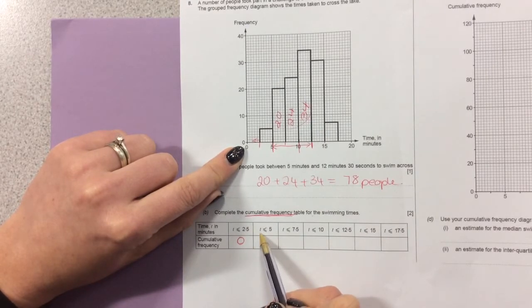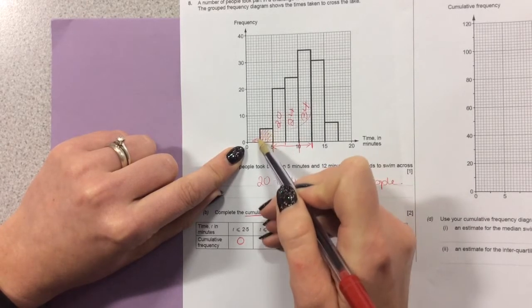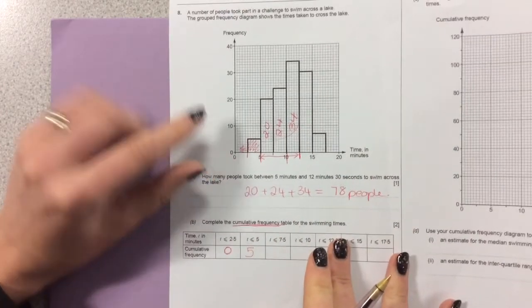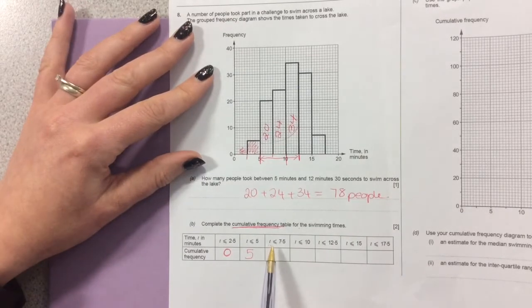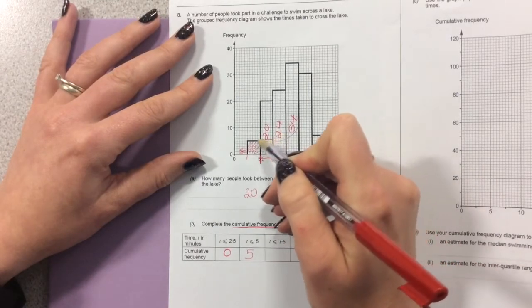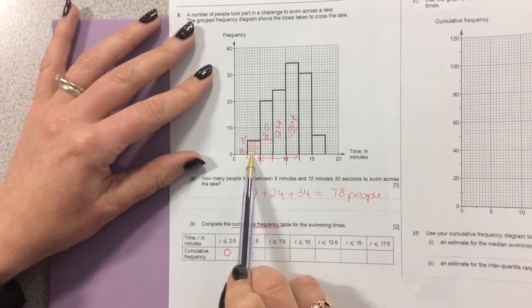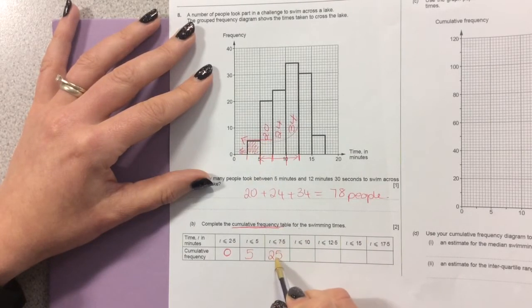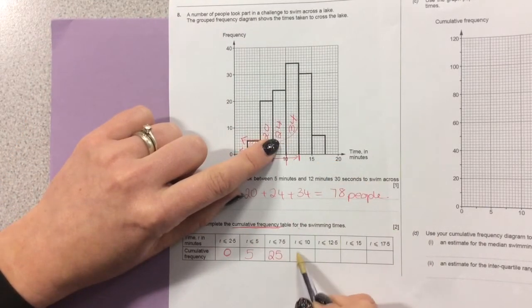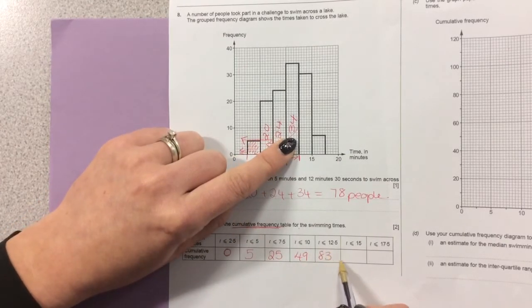How many people took less than 5 minutes? Well, that's this bar here, plus everything to the left. Now this bar represents 5 people, so that must be 5 there. Next, we're looking at the people that took less than 7.5. Well, 7.5 is here, so we're going to the left of this line. So that's 20 there, plus the 5 there, which will give me 25. Less than 10, we just need to add 24 on to this, which will give us 49. Then we're going to add on 34, which gives us 83.